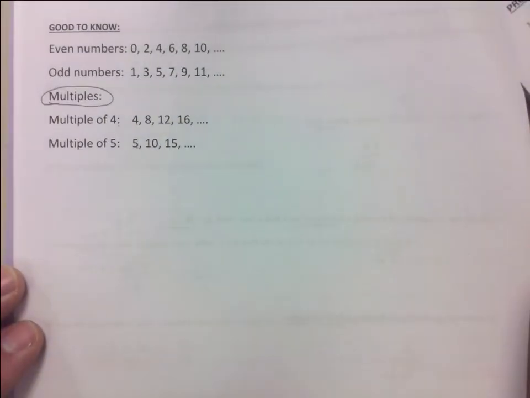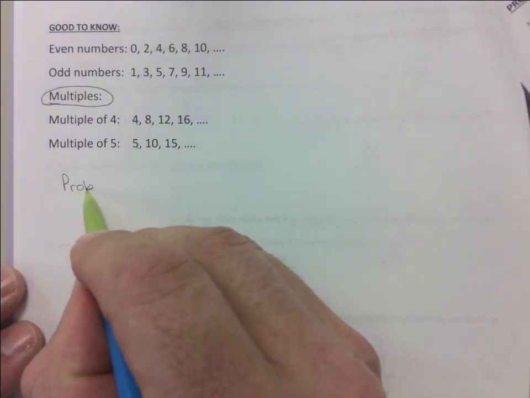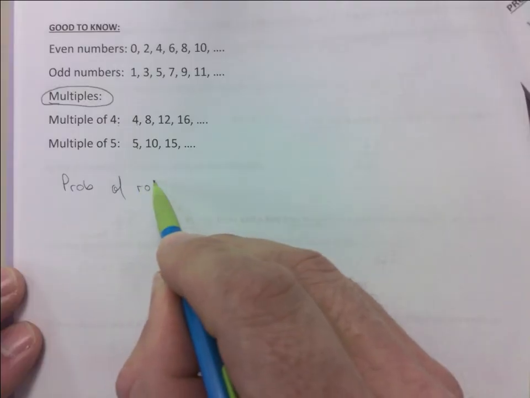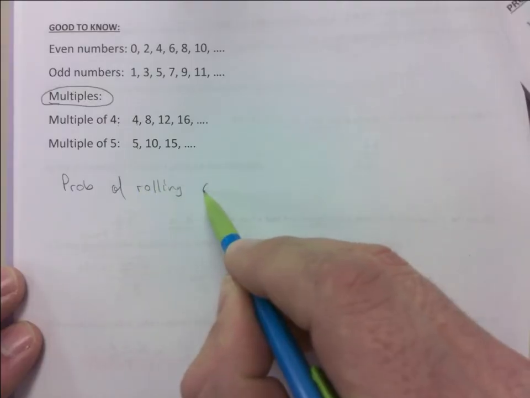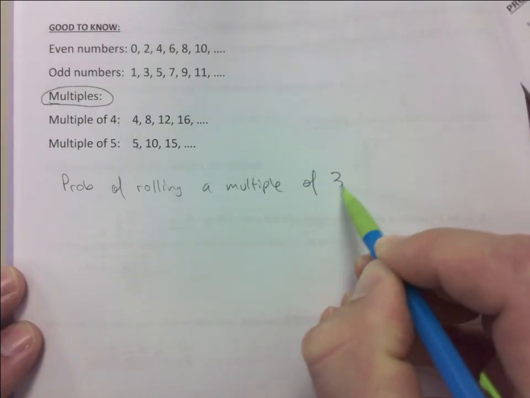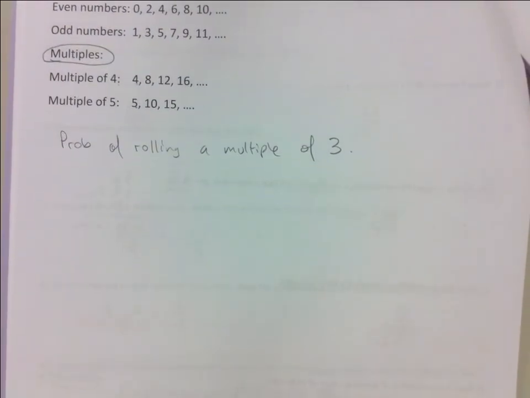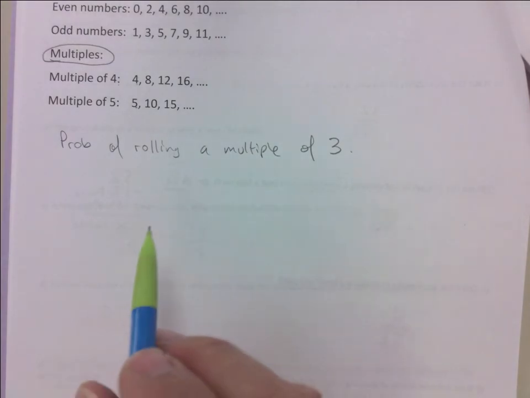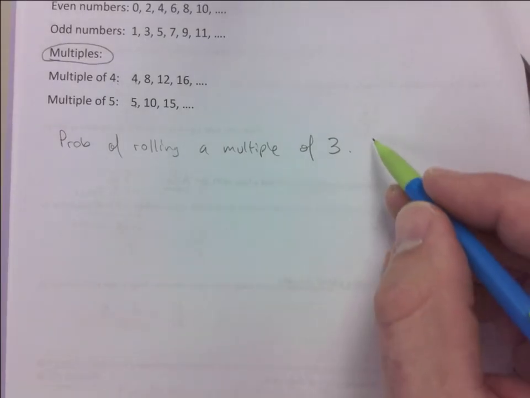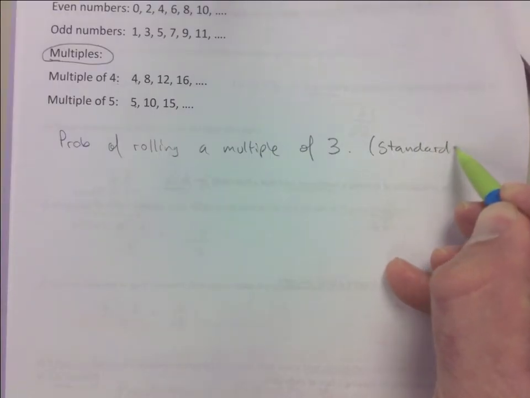So let's say there's a question here. What's the probability of rolling a multiple of 3? Write this down, just so you have one example here. On page 9, what's the probability of rolling a multiple of 3? And we're considering a standard die.